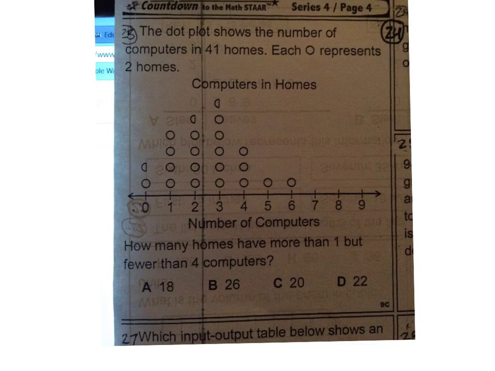Okay, number 23. The dot plot shows the number of computers in 41 homes. Each circle represents 2 homes. How many homes have more than 1 but fewer than 4 computers? Okay, the bottom number line, those numbers represent the number of computers, if you see that. So the question's asking how many homes have more than 1 but fewer than 4. So we're going to look at number 2 and number 3. So circle those 2 numbers.